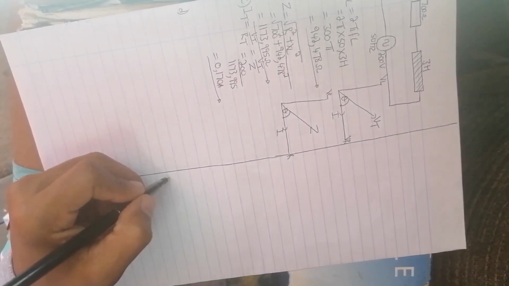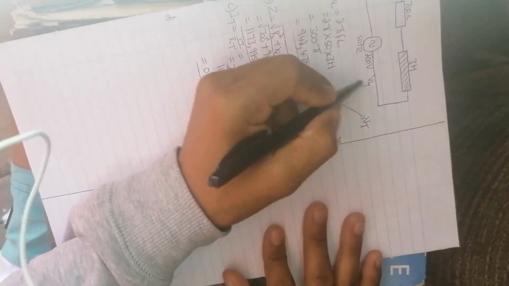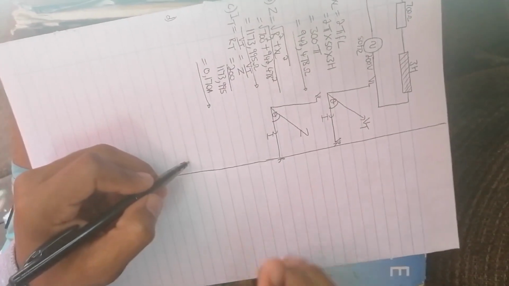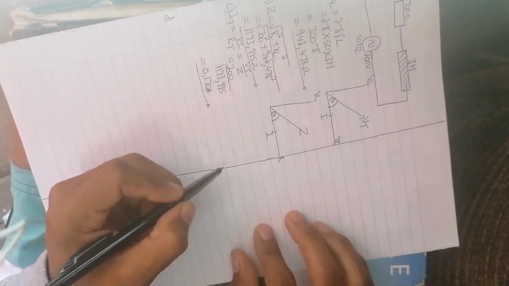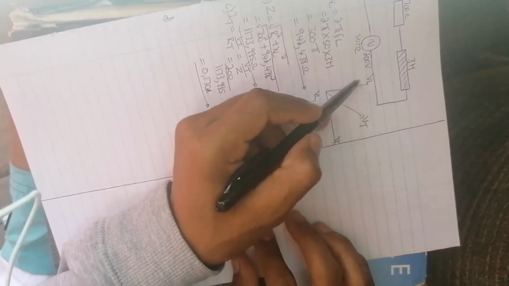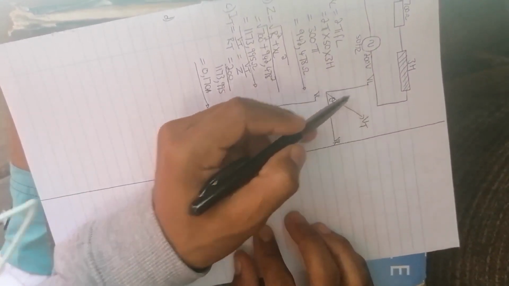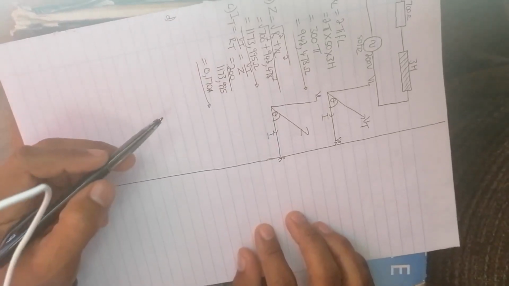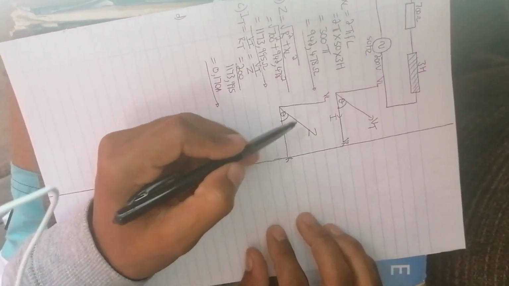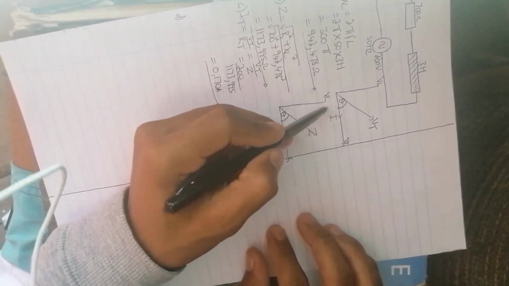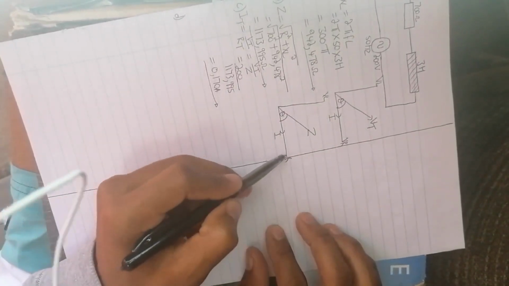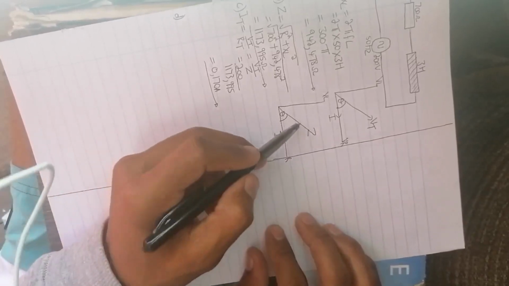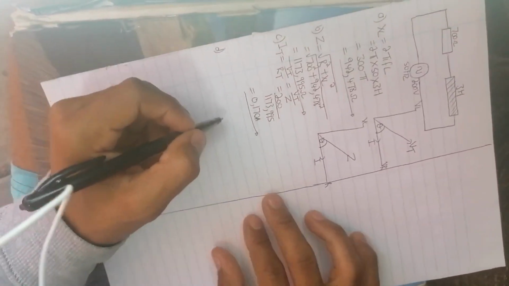So instead of using this, I can use this to find the phase angle. Why this and not that? I don't have the voltage across the inductor. I did not calculate that. I don't have the voltage across the resistor. I didn't calculate that. But with this one, I already have the inductive reactance, the value of the resistor, and also the impedance. So I can work with this one.